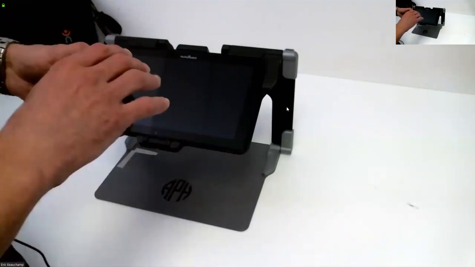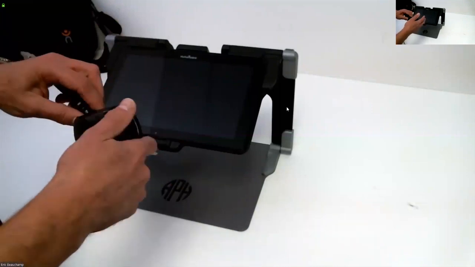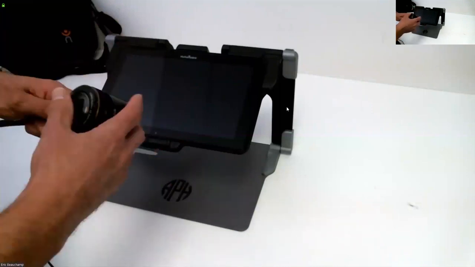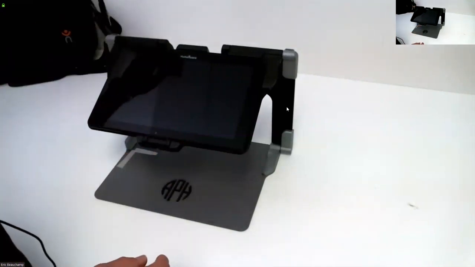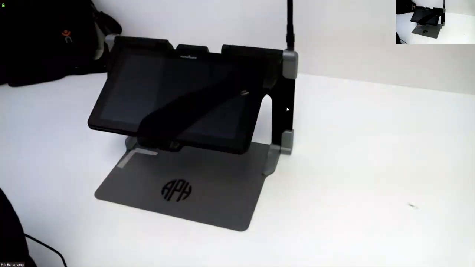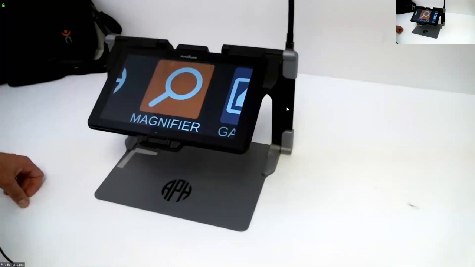So I'm just going to close this here. I'm going to put back my little arm. And then, like I said in the presentation, you have the choice of putting the distance camera on the right-hand side or the left-hand side. So let's put it on the right-hand side for me here. There we go. And let's power on the Mat Connect.